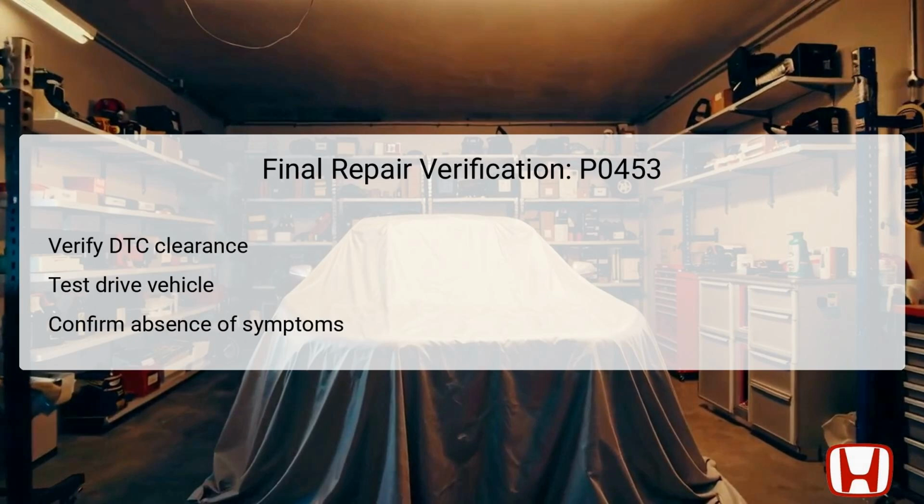To ensure that the repairs made have effectively resolved the P0453 error, it is essential to perform a final verification. First, confirm that the vehicle's diagnostic trouble codes have been cleared successfully using the HDS tool. This step ensures that previous fault codes do not reappear without addressing underlying issues.